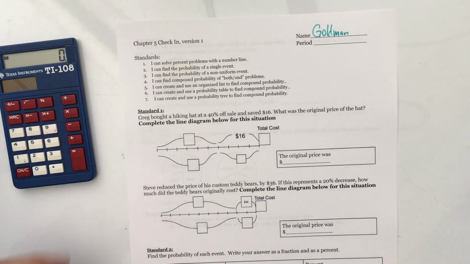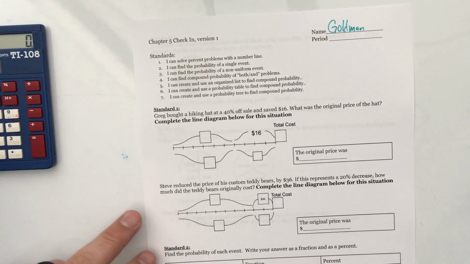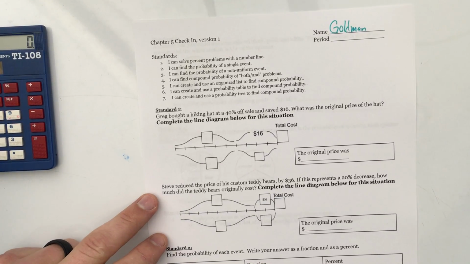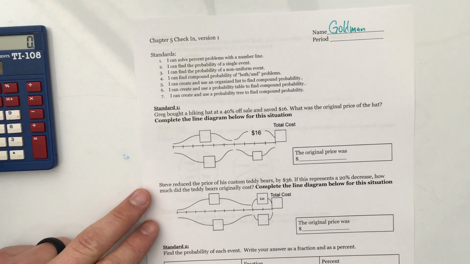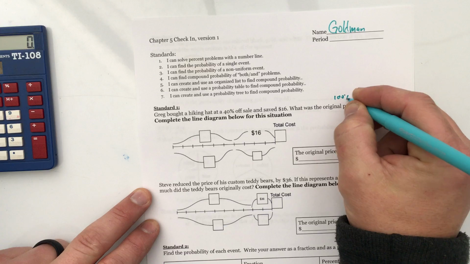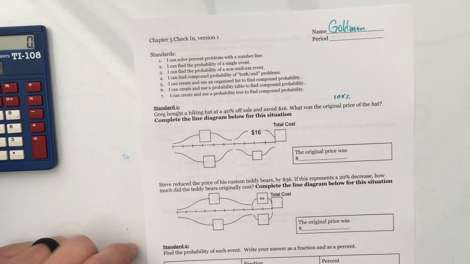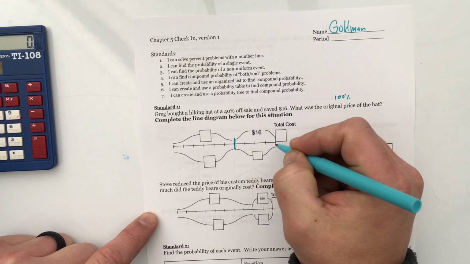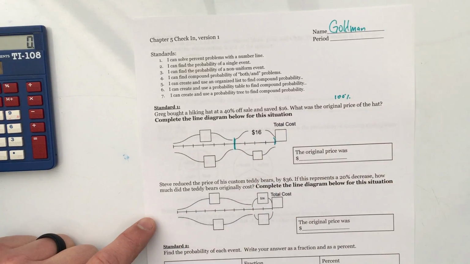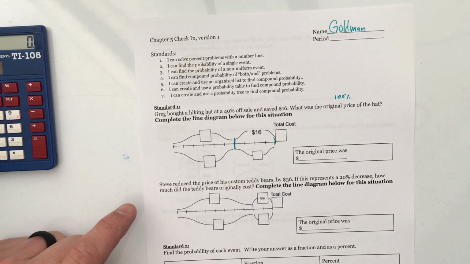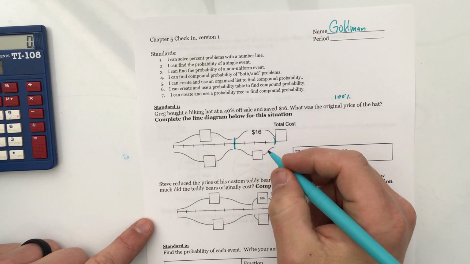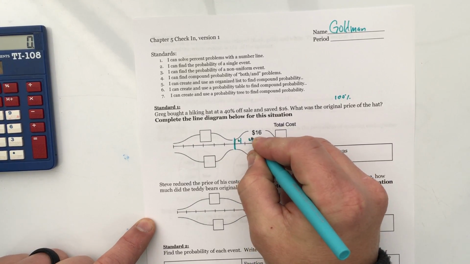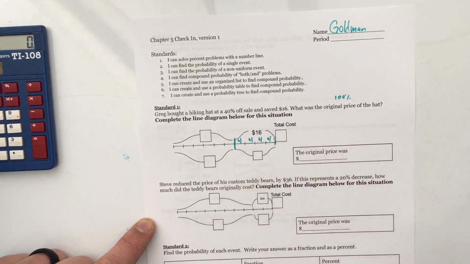Standard 1. Greg bought a hiking hat at a 40% off sale and saved $16. What was the original price of the hat? Original price is 100% price. Well, I have 4 sections: 1, 2, 3, 4. And $16 covers those 4 sections. So if I divide 16 by 4, all of these sections are $4.